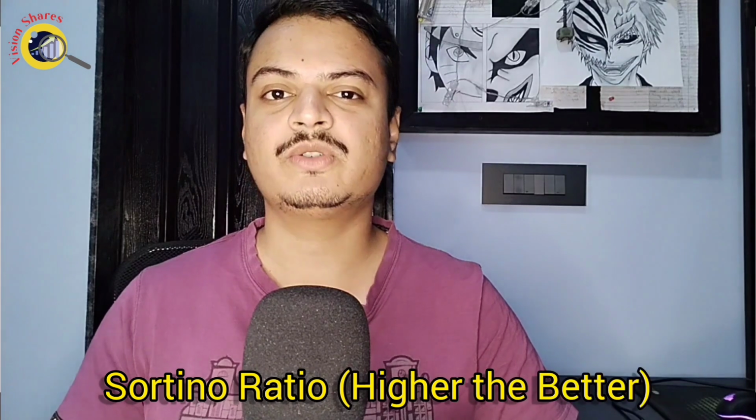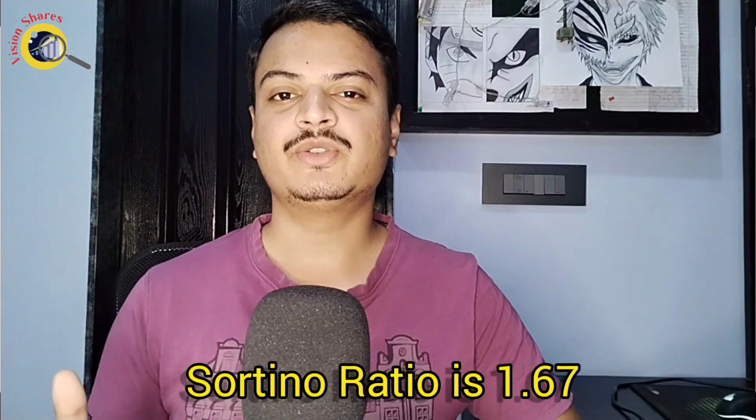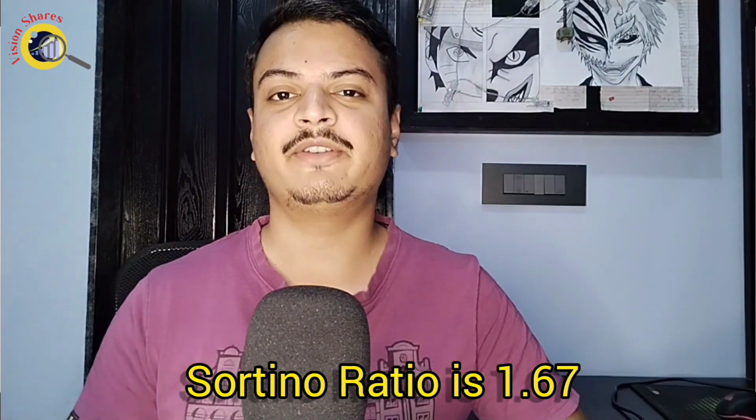Last but not the least, there is the Sortino ratio. The Sortino ratio is supposed to be high. It is said that a Sortino ratio of 2 or more is considered good. So the Quant Tax Plan has a ratio of 1.67.